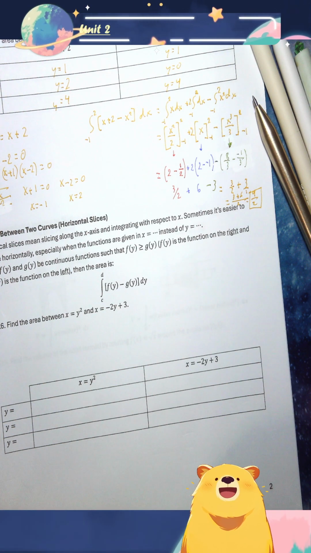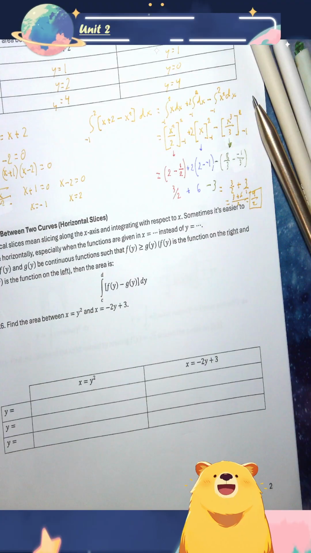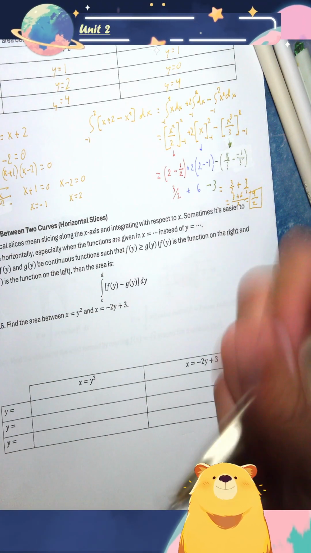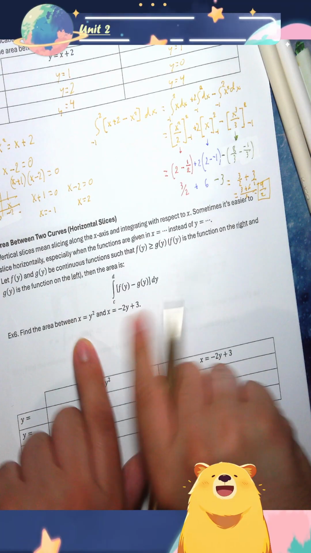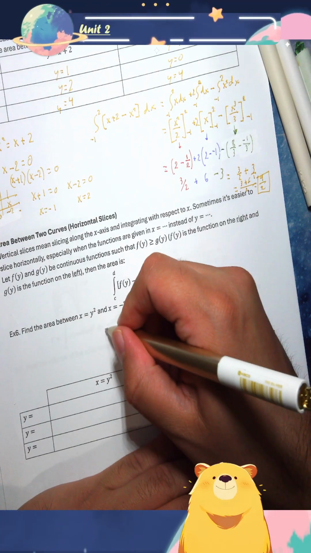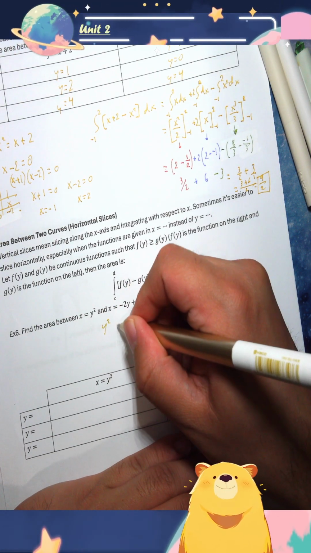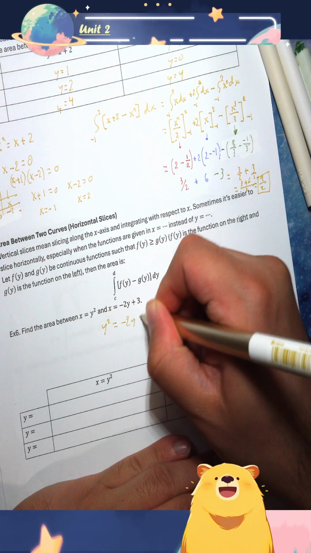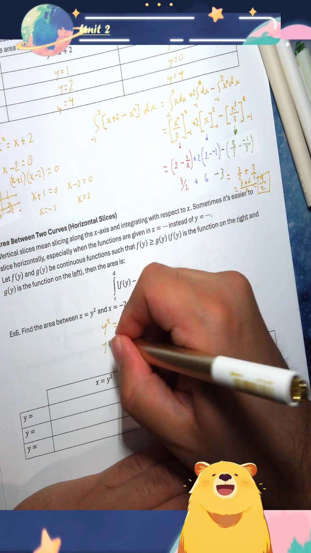So here, similar vibe. We're not given a point where these intersect. So we need to see when they intersect. How do we see? When they eventually cross, when they have the same value. So y squared is equal to negative 2y plus 3. Throw everything to one side.